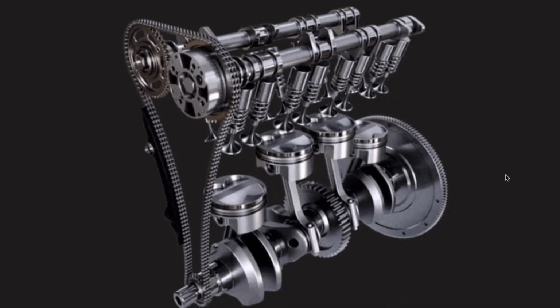Ah, yes, the internals. So let's start from the bottom and work our way upwards. So we have the flywheel, which is connected to this piece, which is the crankshaft, and this piece would connect with your transmission. So then we have the crankshaft, and this is what will turn when your cylinder goes up and down.